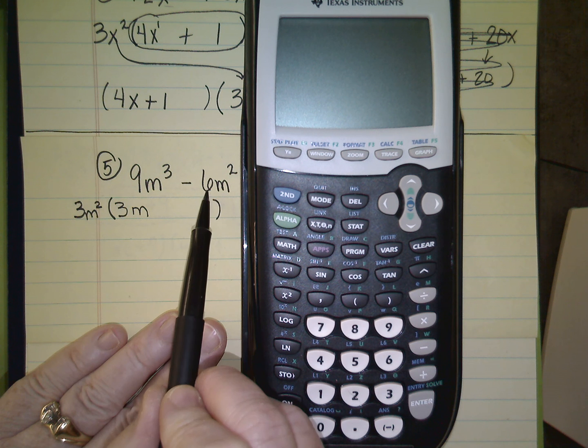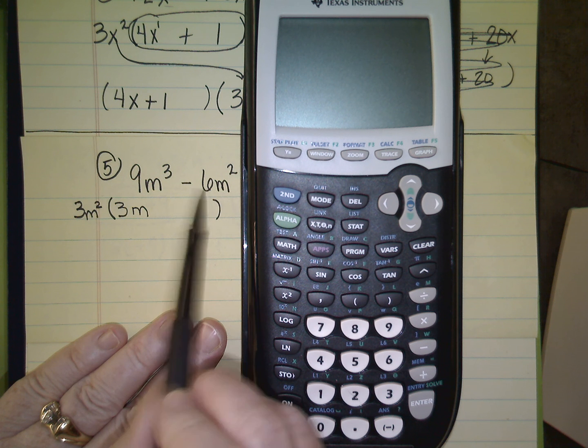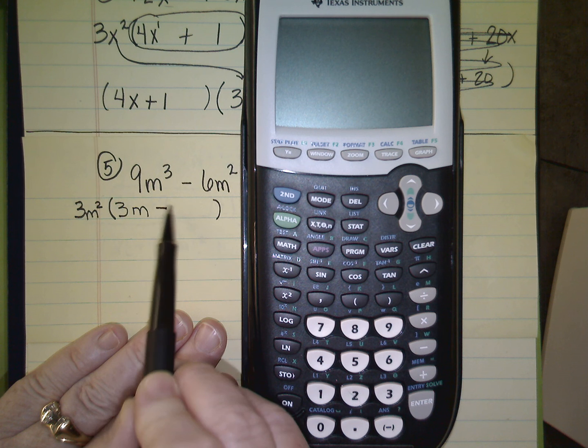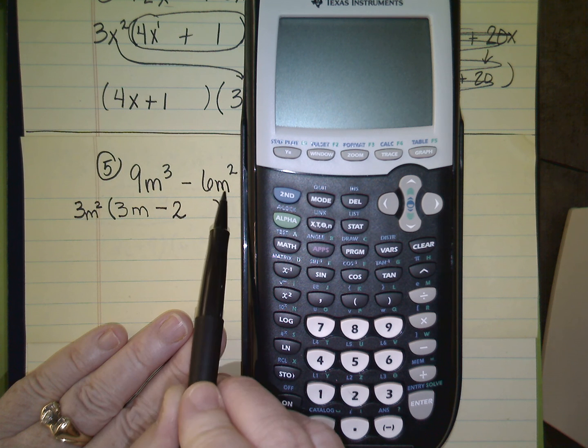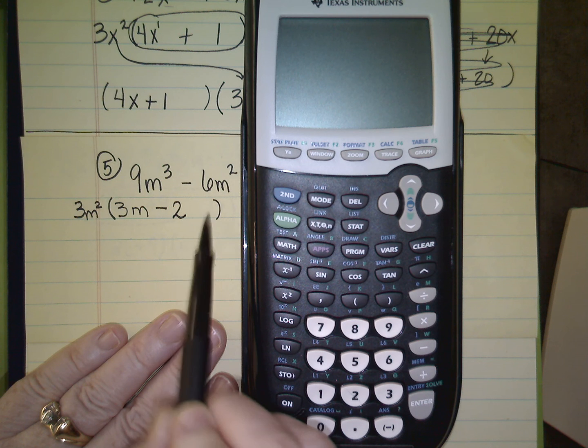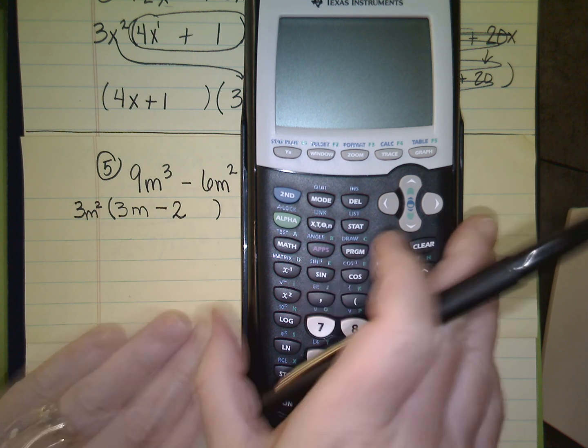3 times what's going to give me 6? 2. Now watch your signs. It's going to be minus 2 here. I had m squared outside, and I ended up with m squared, so I need anything here? No. Okay, let's move over here.